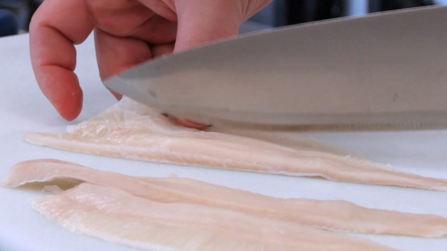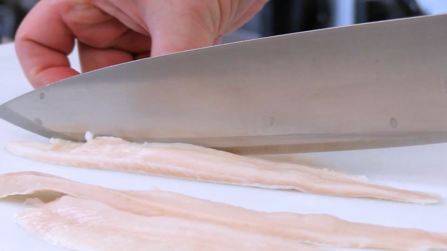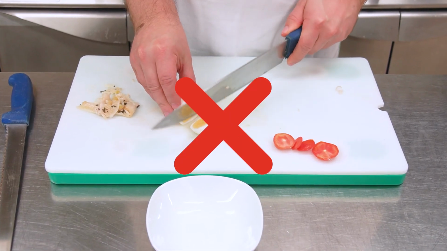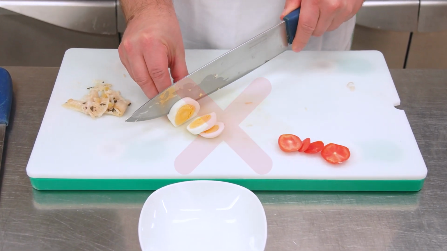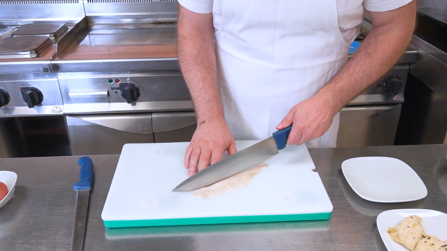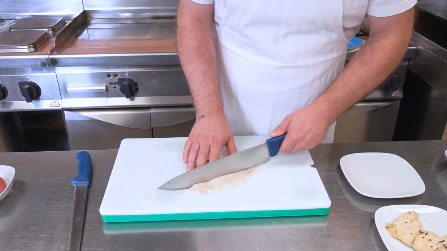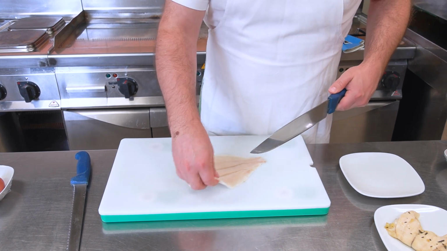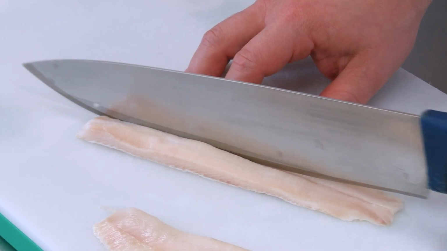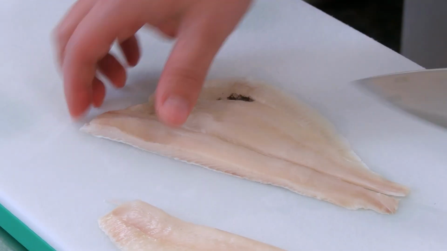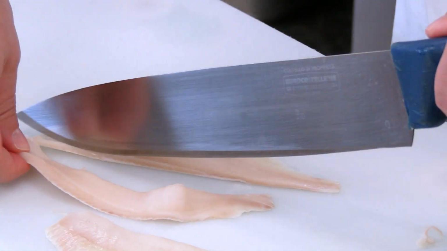Special care must be taken to avoid cross-contamination between raw and cooked foods, or in any case, ready-to-eat foods. Pathogenic microorganisms may be present in raw foods, such as meat, eggs, fish, or unwashed vegetables. These may in turn directly or indirectly contaminate other foods.